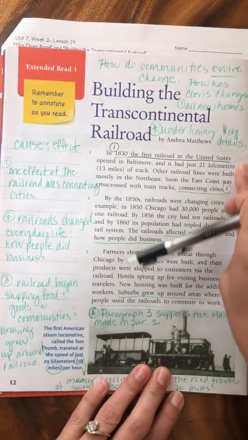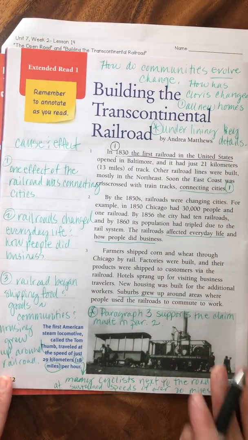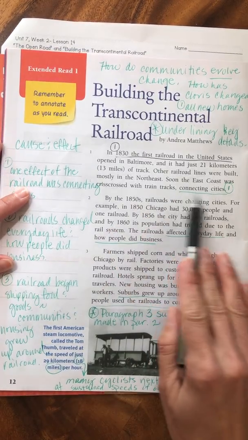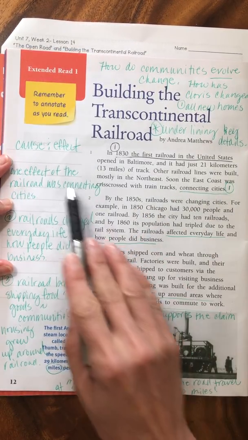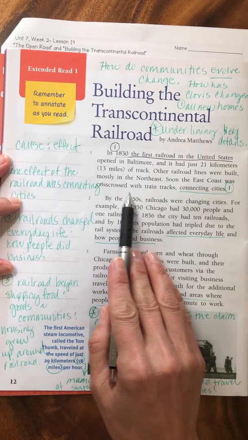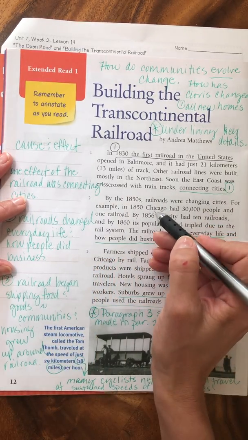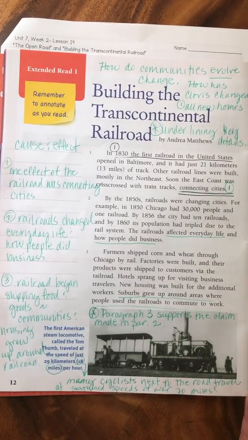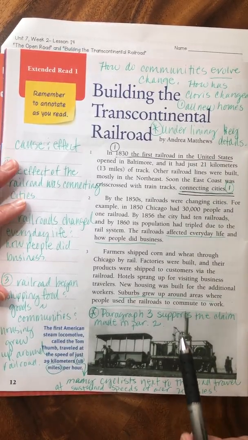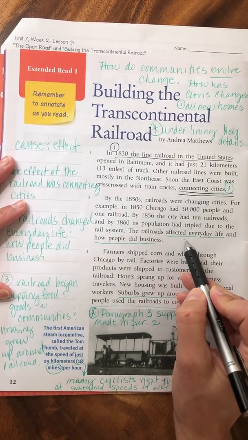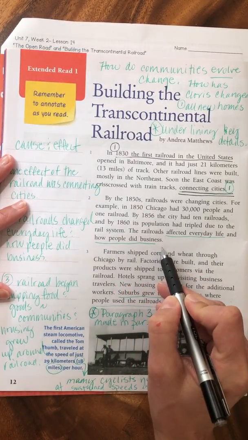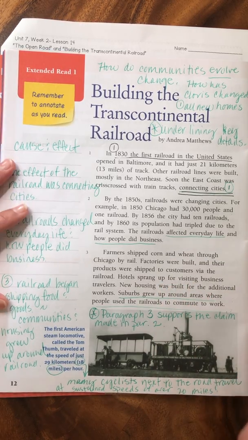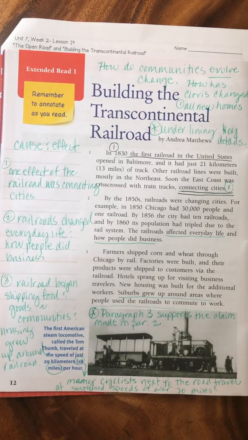I annotated it the first time that I read the article. And we're going to see right here at the bottom of one, I've already annotated that the railroad connected cities. So one of the factors that led to the creation of the railroad is that cities were able to be connected. And then the railroads affected everyday life and how people did business. So as people were able to connect more with one another, more and more goods were able to be shipped.